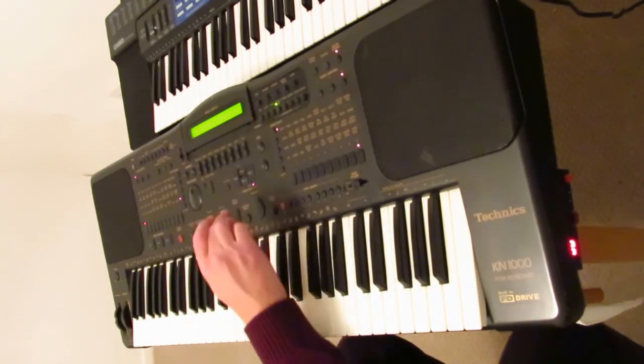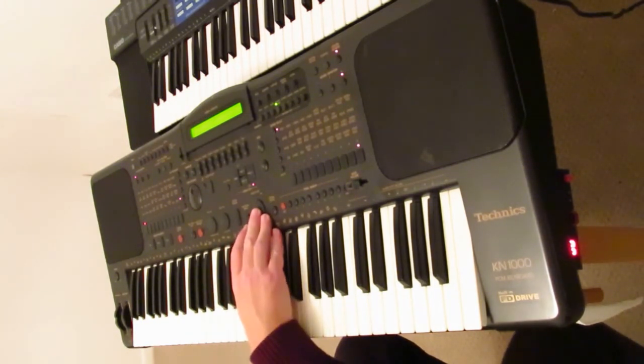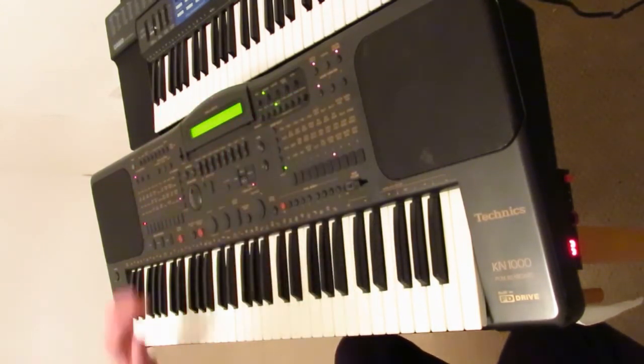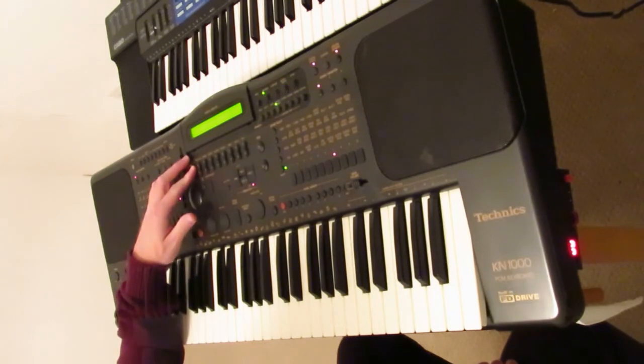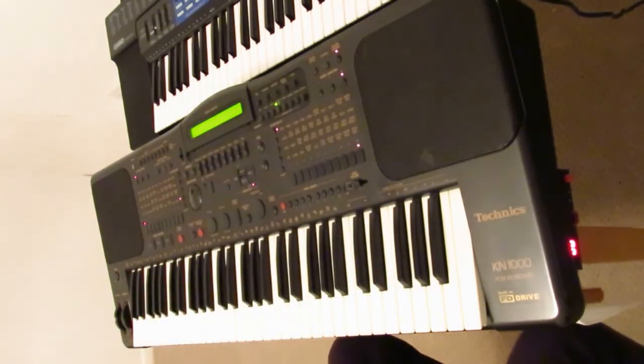Choose the correct track that time. No, it's awful. But as a demonstration, we can then go into step record and tidy that up. In fact, the timing on that is so all over the place, I shan't bother.